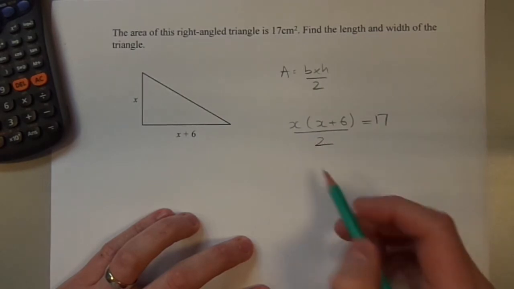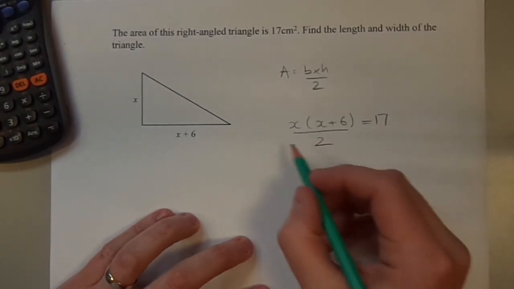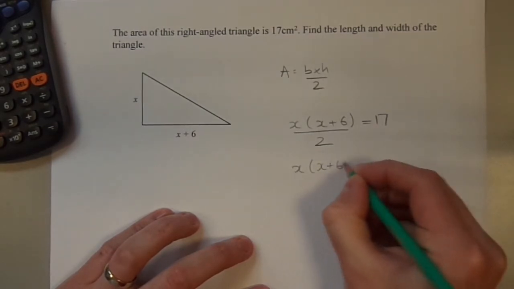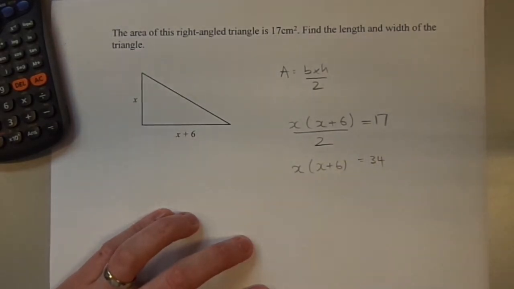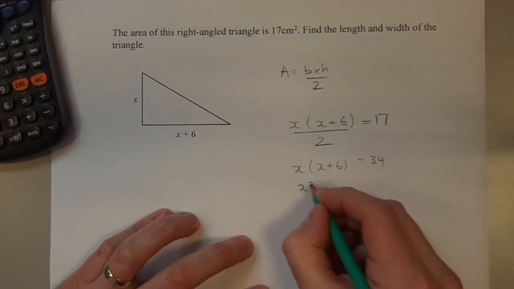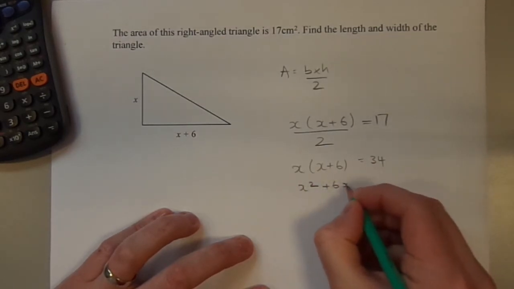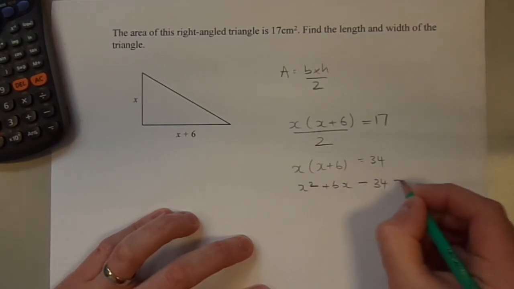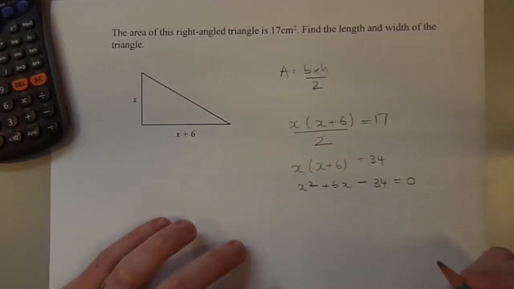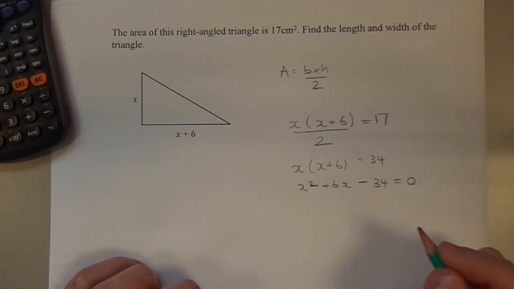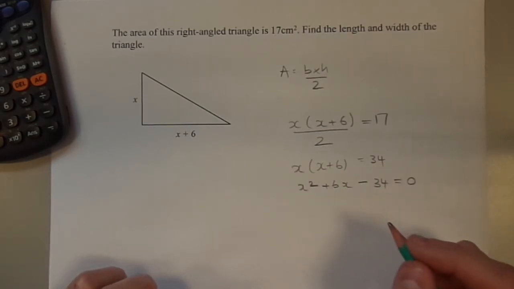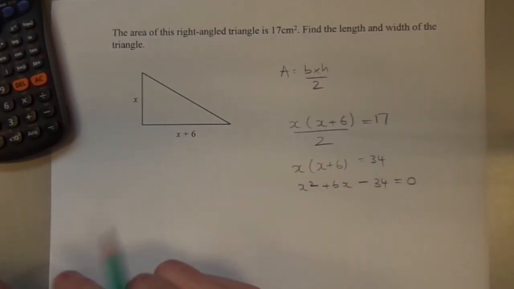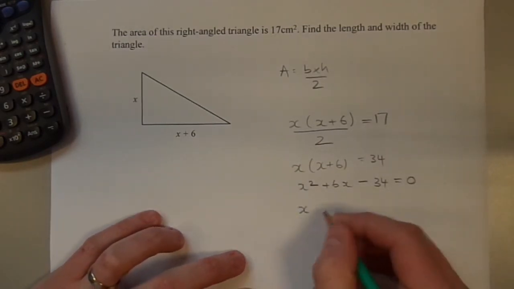Okay, we've got to get rid of the fraction first of all, so we need to multiply by 2. x brackets x plus 6 is equal to 34. Expand the bracket: x squared plus 6x, and I'm going to bring the 34 over to the left hand side. Now it looks like all the other quadratic equations that you've been solving throughout this video. This one won't factorize nicely. You can play about with it and try it if you want, but it won't. So therefore we need to go to the quadratic formula.